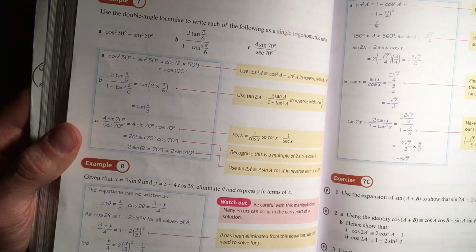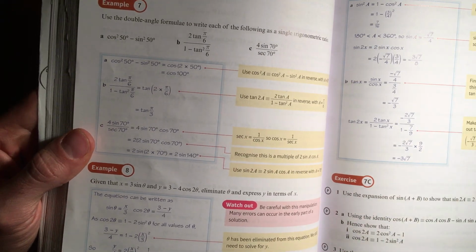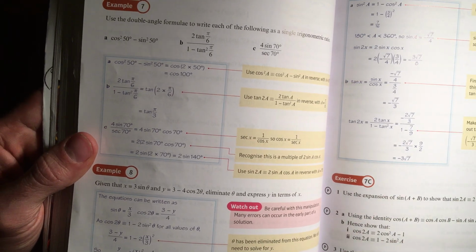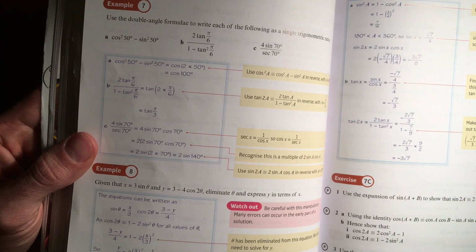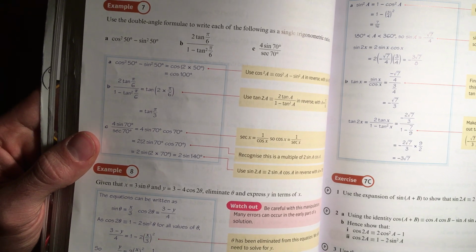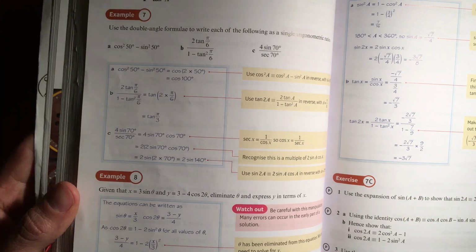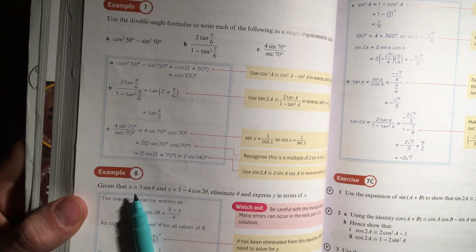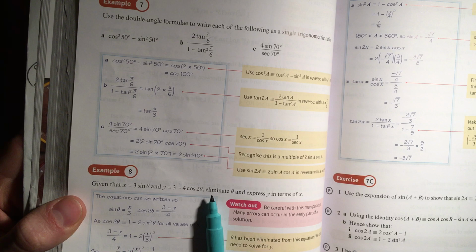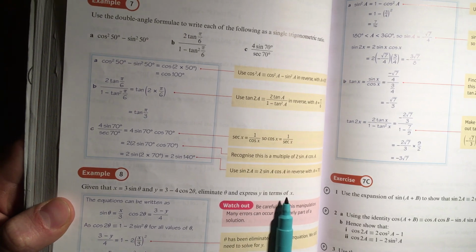So let's just have a quick look at example 8 and 9, just in case they're bothering you, but again, it's not really as though this is the application for them. It's just, here are some examples of things that we can do. So if we have these things here, we want to eliminate theta.